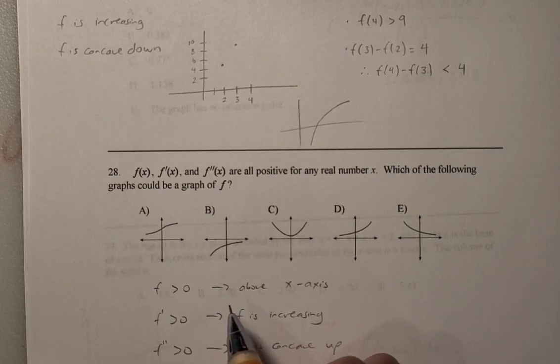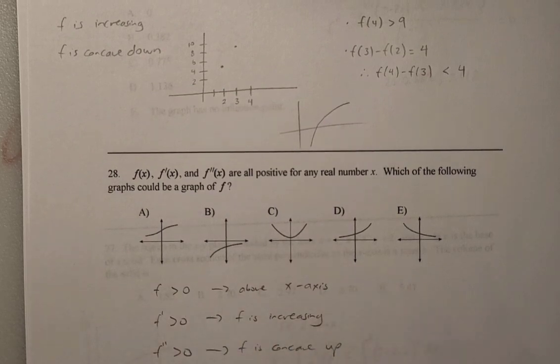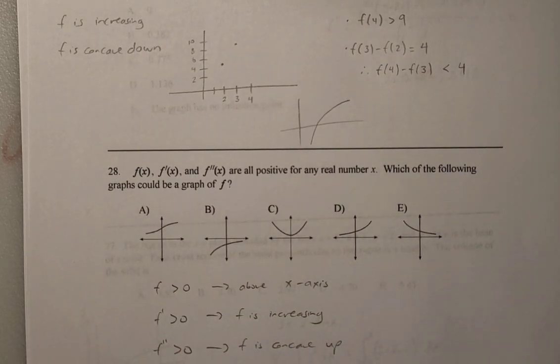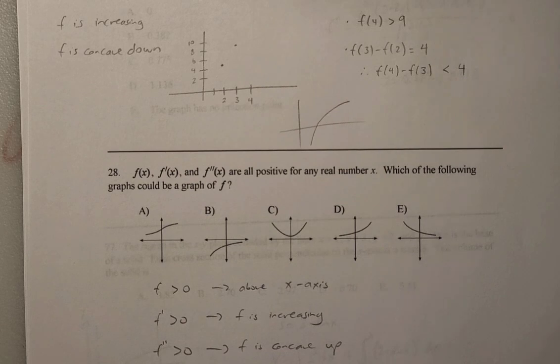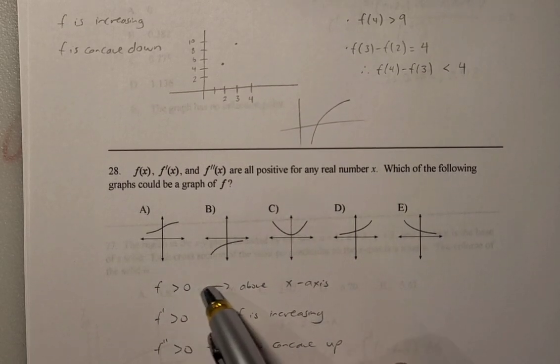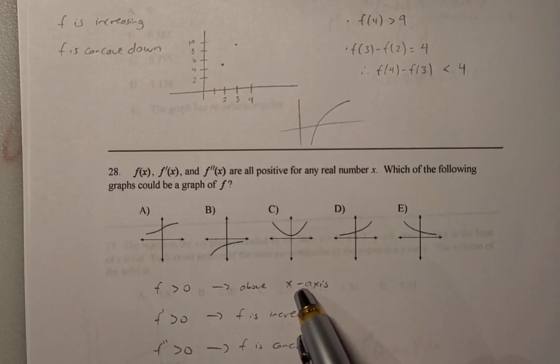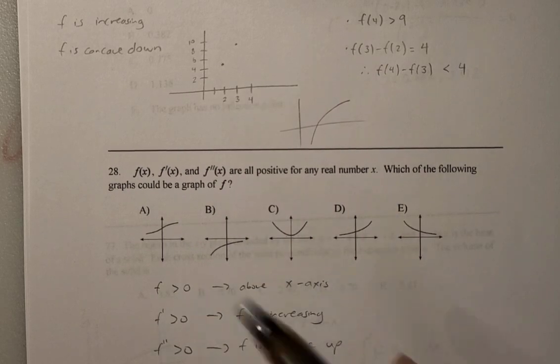What's the word I'm looking for? It's implied, that's not the phrase I'm looking for, but hopefully you know what I'm saying. That means that the function is above the x-axis. Okay, so since it's positive, we can eliminate B right away.